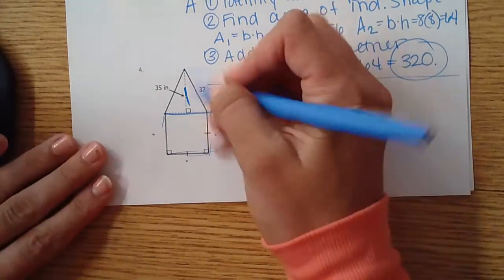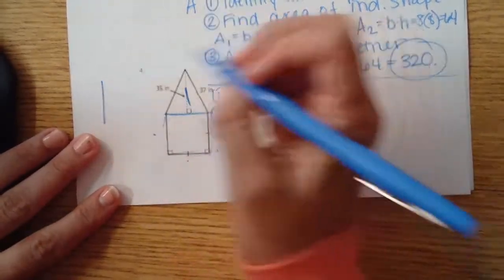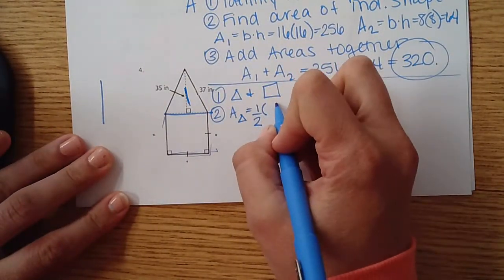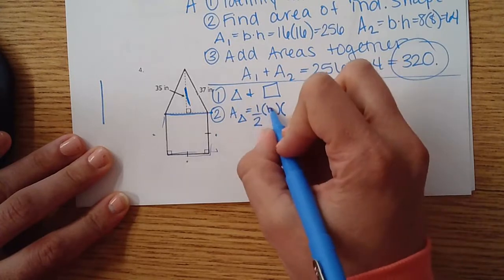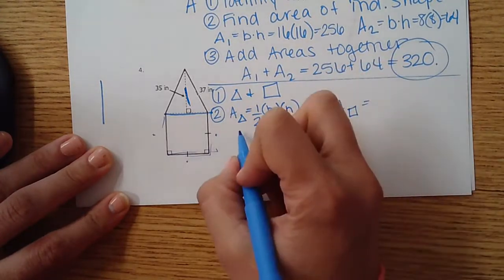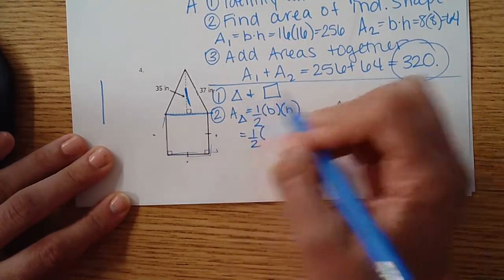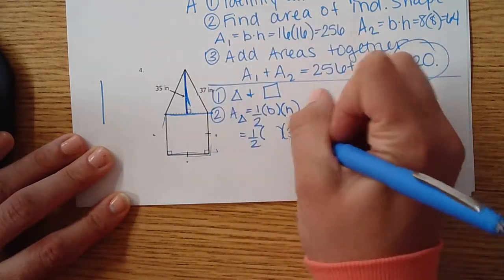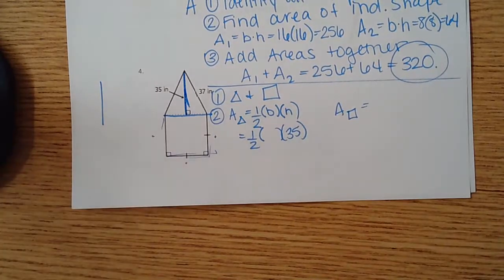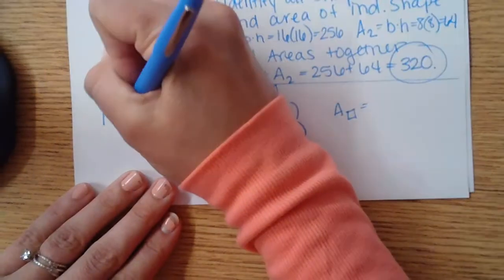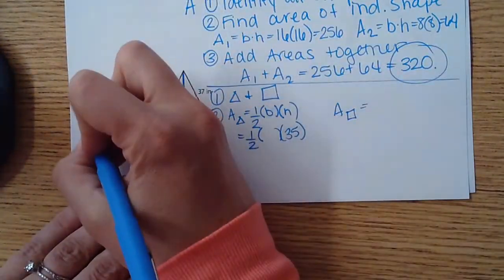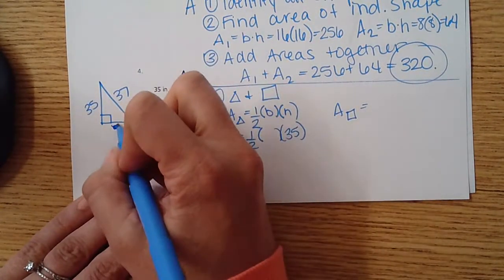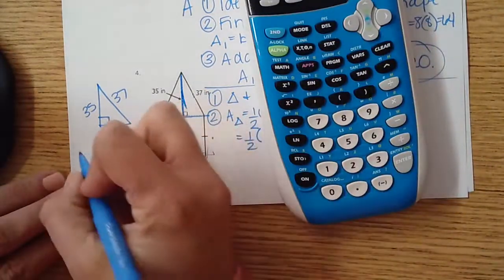All right, so let's look at what they give us. Let's go ahead and plug it in. We're looking for 1/2 base times height. Well, 1/2, the base I don't know. The height I know is this piece right here. It's 35. I have to figure out what the base is. So I'm going to draw half of the base here. This is 35. This is 37. This is going to help me. So I'm going to put in x.